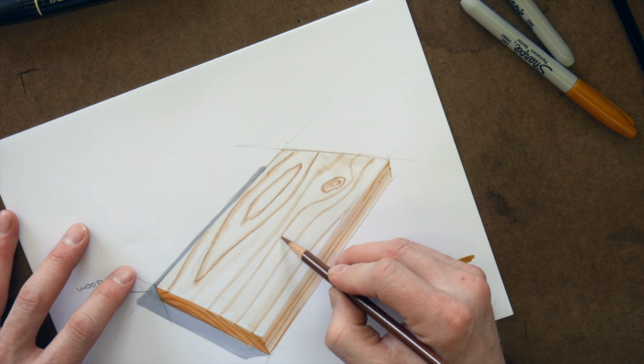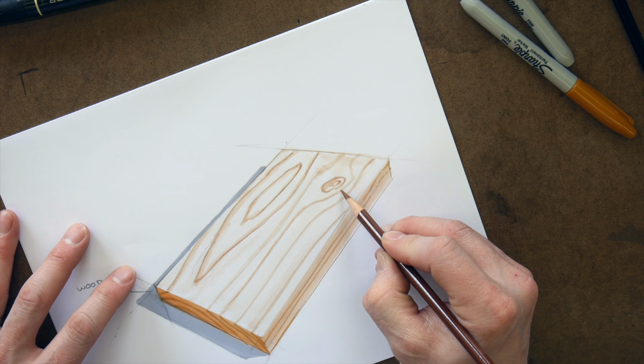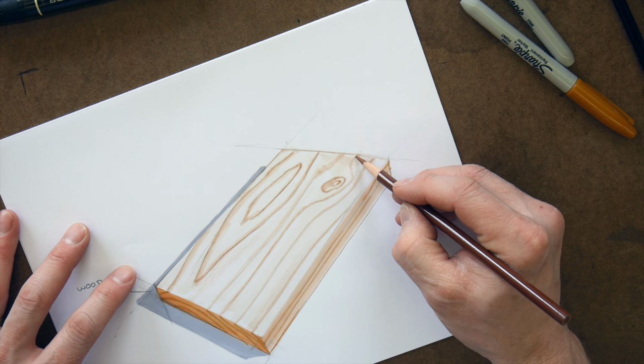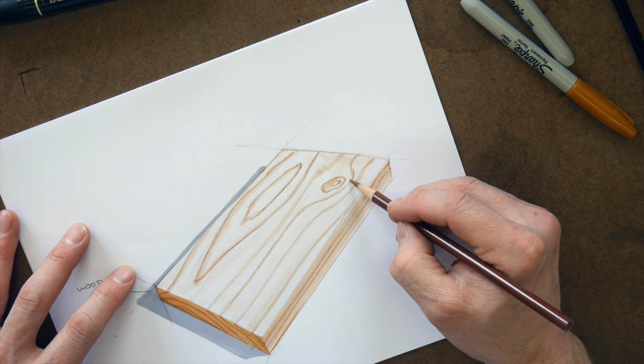So this is really just going to give us a nice, happy piece of wood. You know, it's just laying there on the table all by itself. I think Bob Ross would really approve.